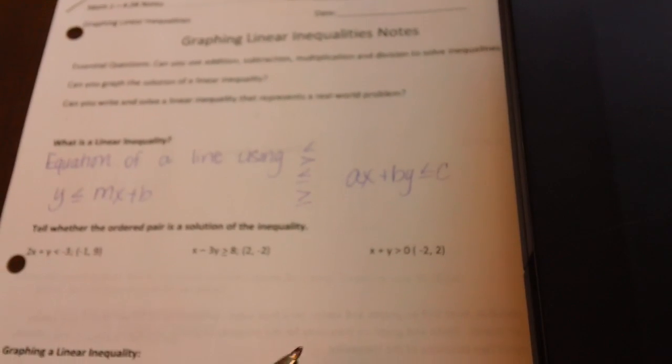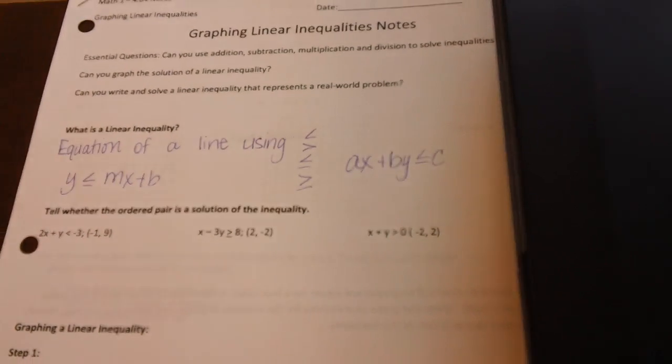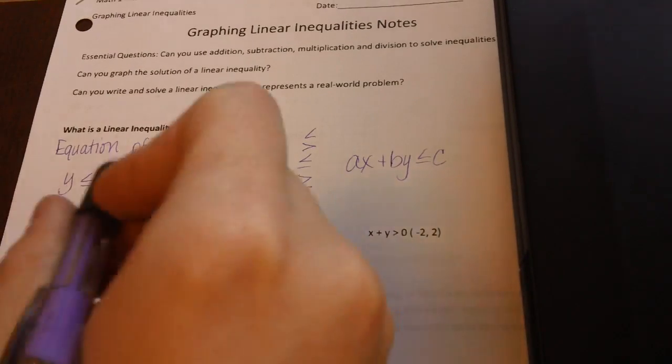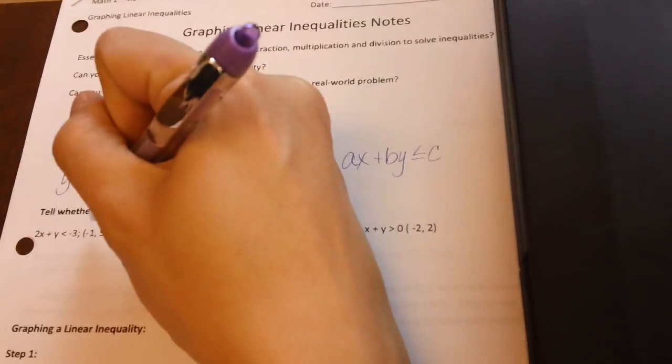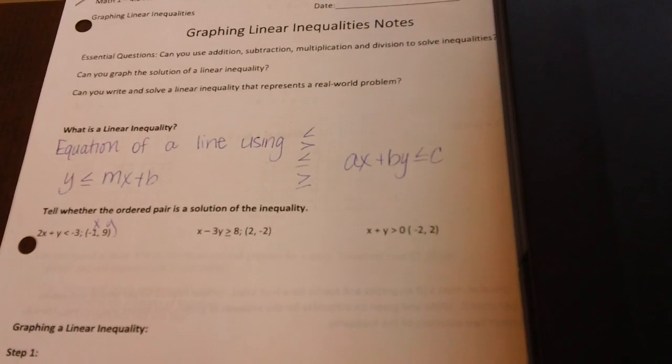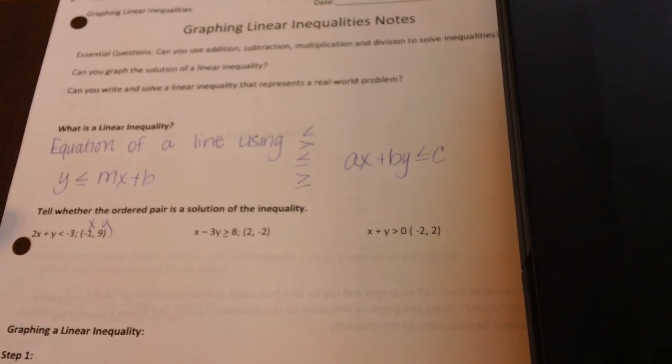So first we're going to see if we can tell whether an ordered pair is the solution of an inequality. In the first problem, we're given an x value and a y value. So we're going to fill those in for x and y and decide if the inequality is true.